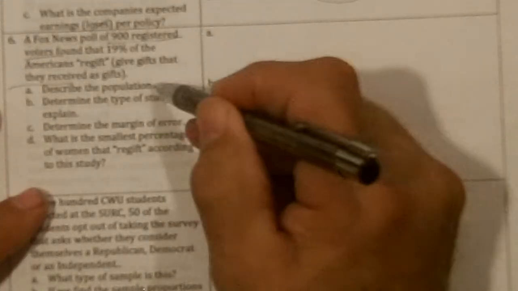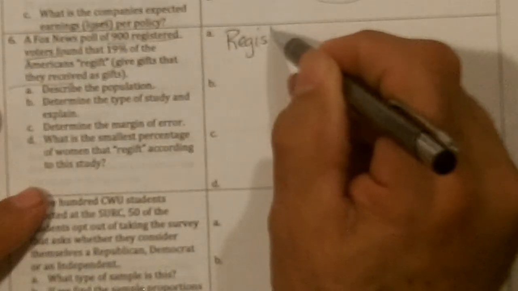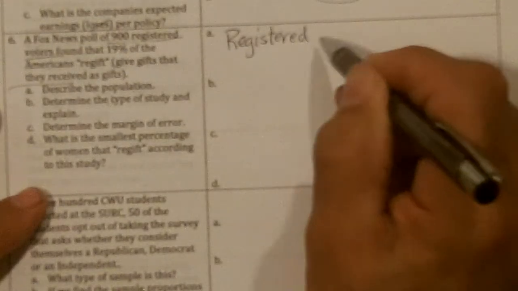Okay, that's 5. 6. Fox News poll of 900 registered voters. So if they're polling registered voters, 900 of them, then the population is registered voters.